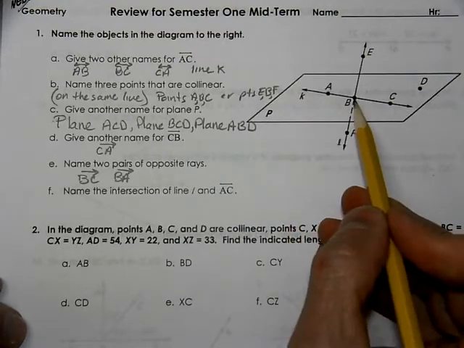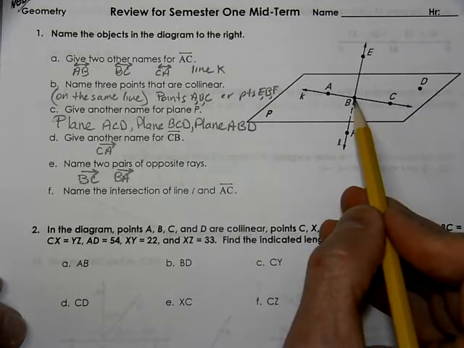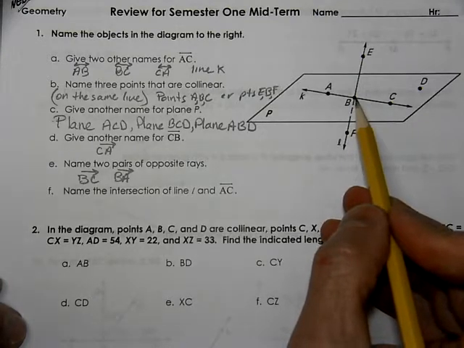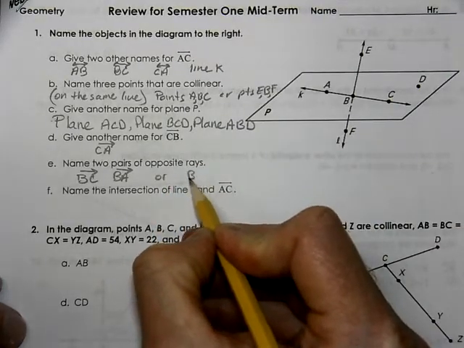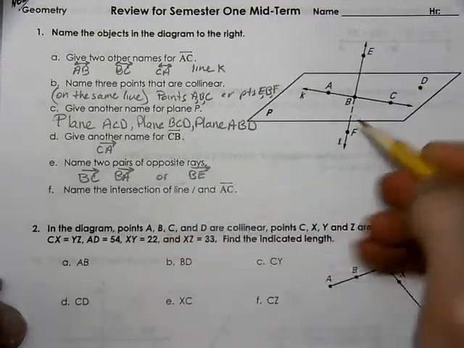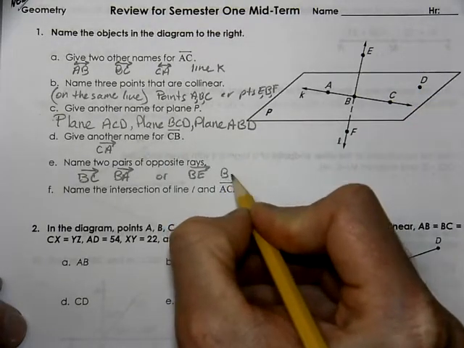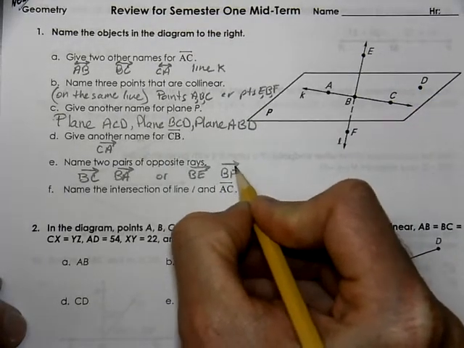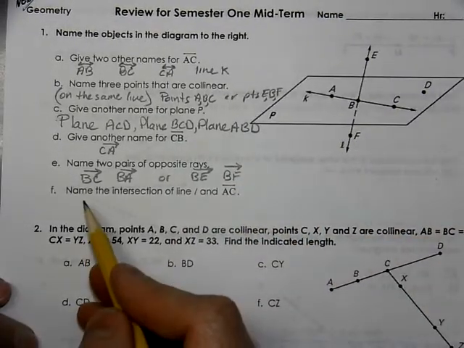There's no overlapping. We start with B in both cases, so that's called our endpoint. Another pair we could do is to say BE. That would be a ray. And BF. Notice I put the symbol above the letters.